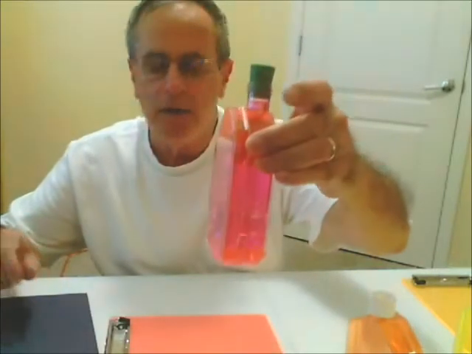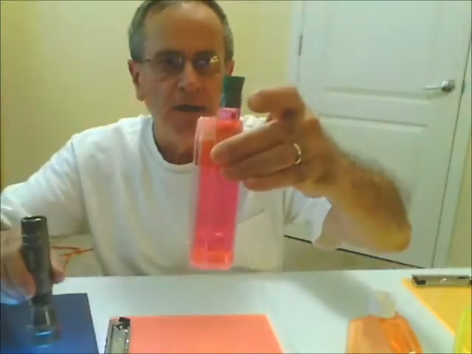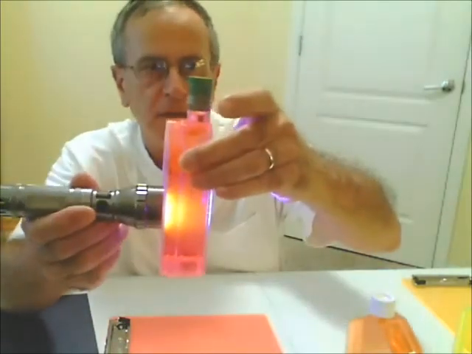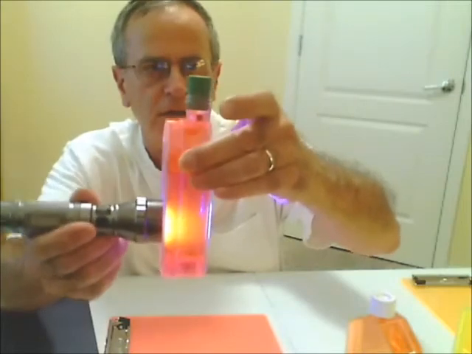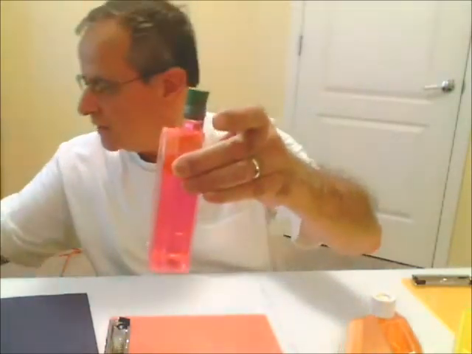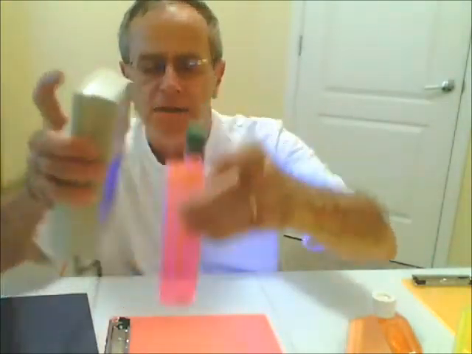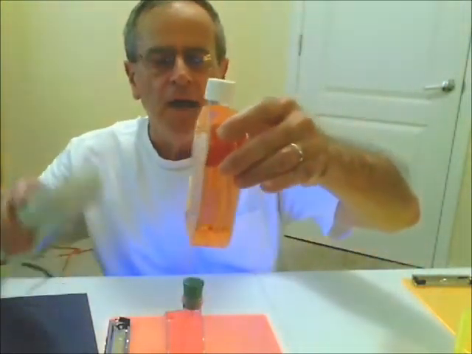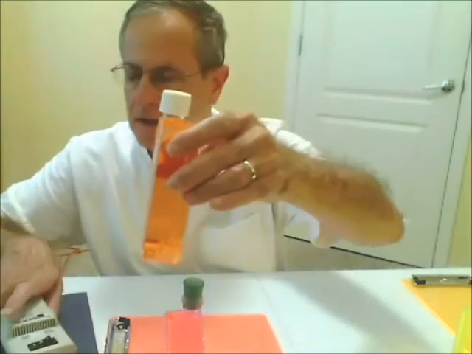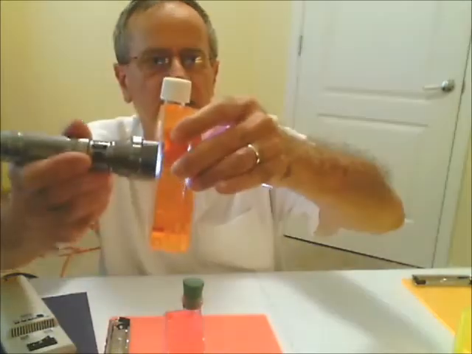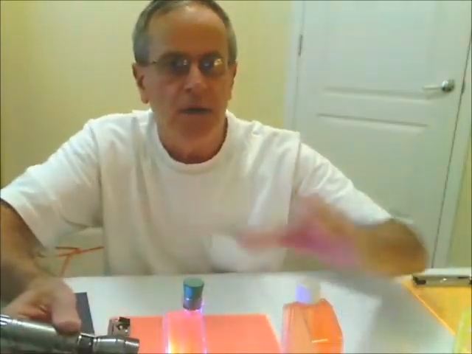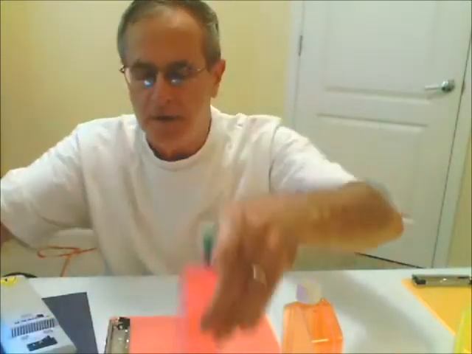And I have a solution of rhodamine B here. And if I shine white light in it, you can see that it exhibits a kind of orange fluorescence. And I could do that with a black light as well. You can see the orange fluorescence. If I compare that to a dye, like red food coloring dye, you don't see the same effect. You don't see that glow on the side that you do with rhodamine B.